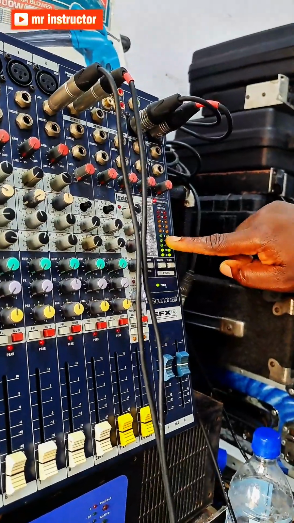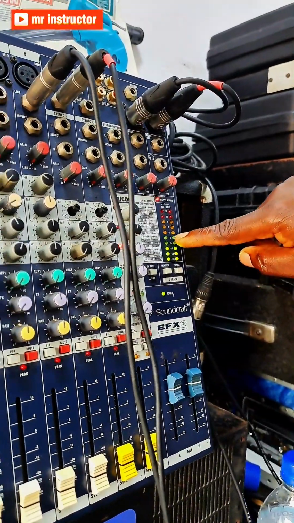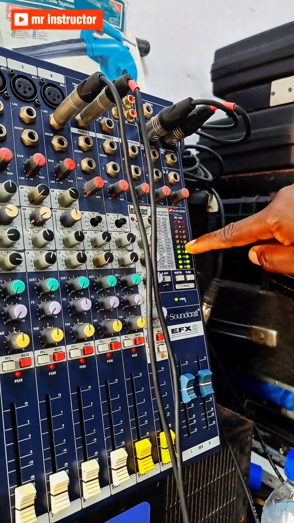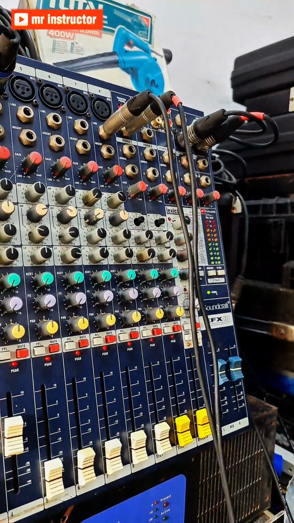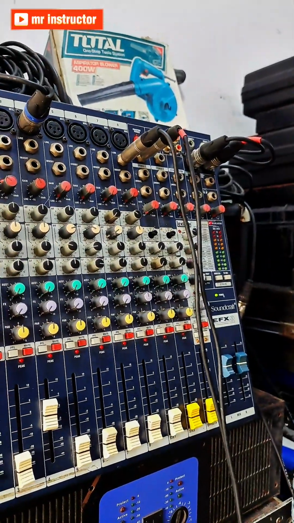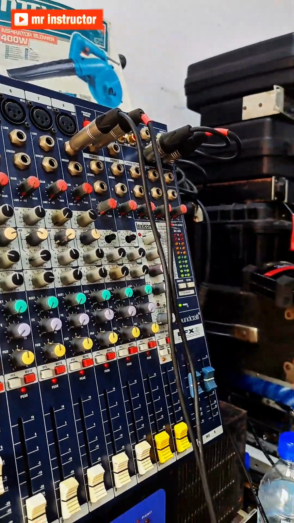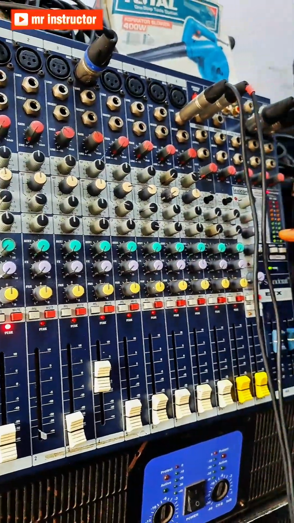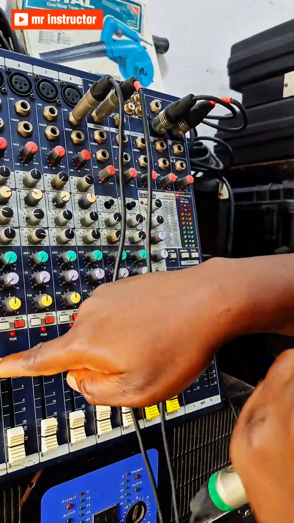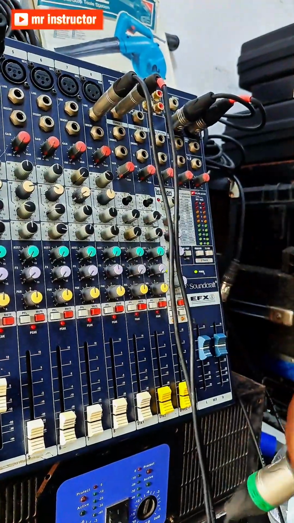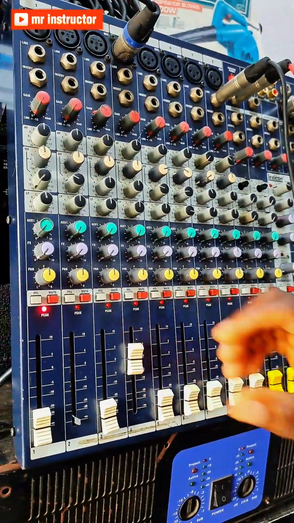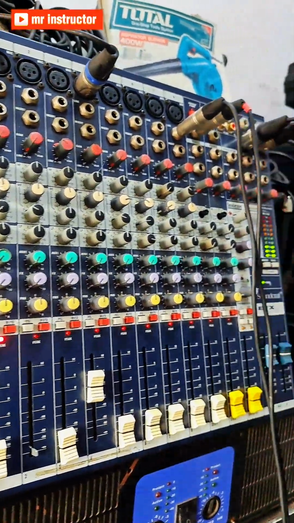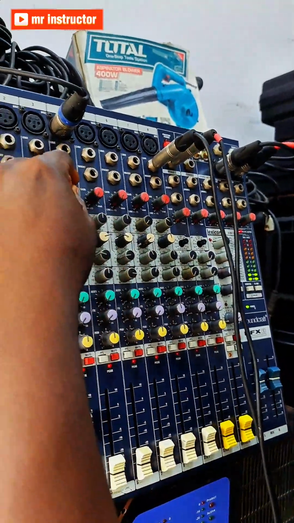Check 1 2, check 1 2. You see that even as I'm shouting, the signal coming into this channel is what you are seeing here. So now let's do the measurements from the beginning.